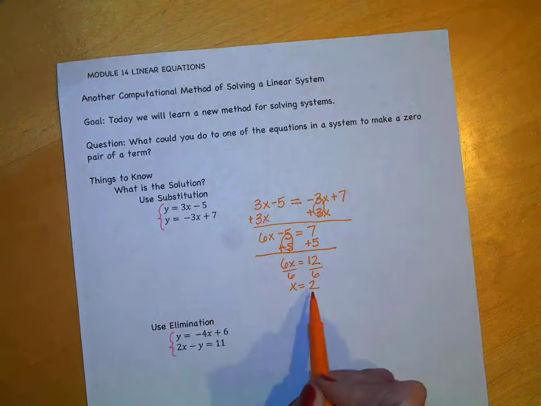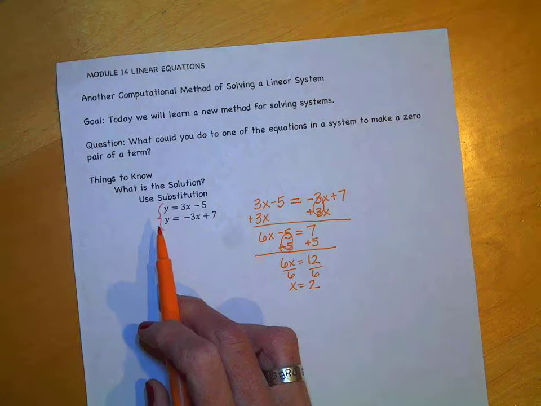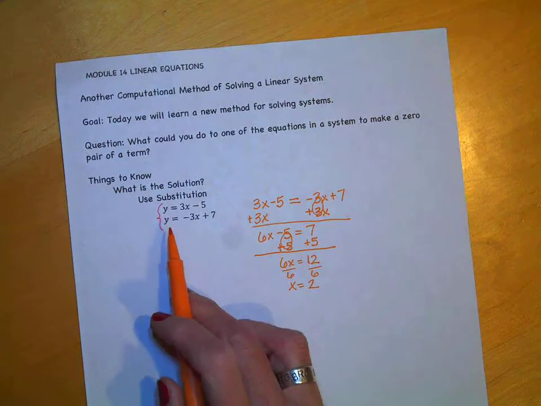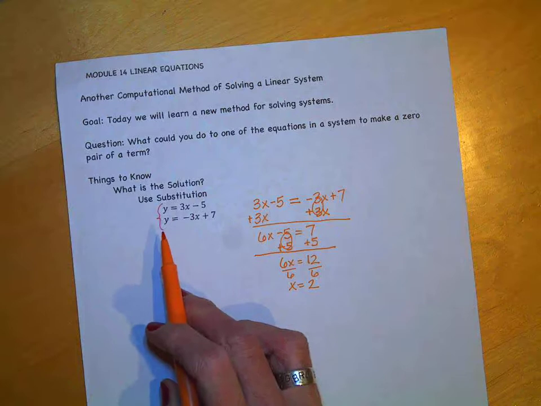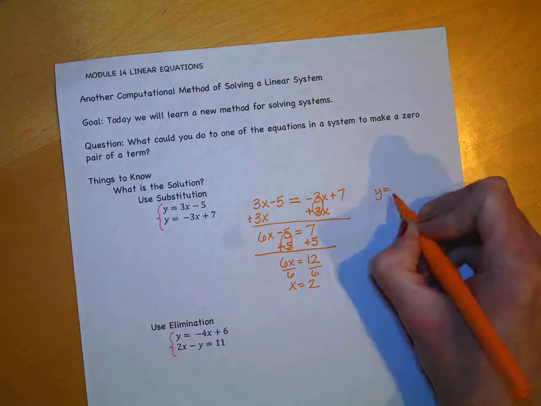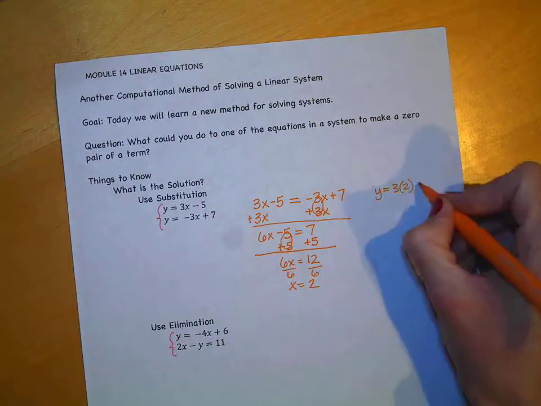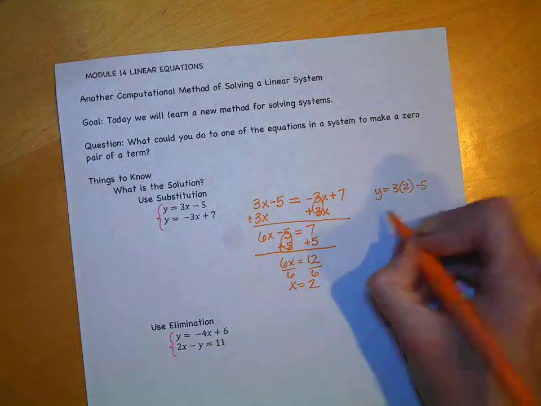Well, that's great because I know what x equals, but do I really know what y equals? So now I'm going to go back in and figure out what y equals. And I'm going to test it with both equations to make sure that it's accurate. On the first one, I'm going to write y equals 3 times 2, because that's what x equals, minus 5.